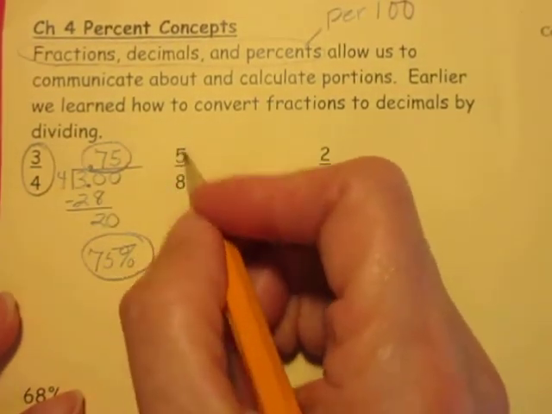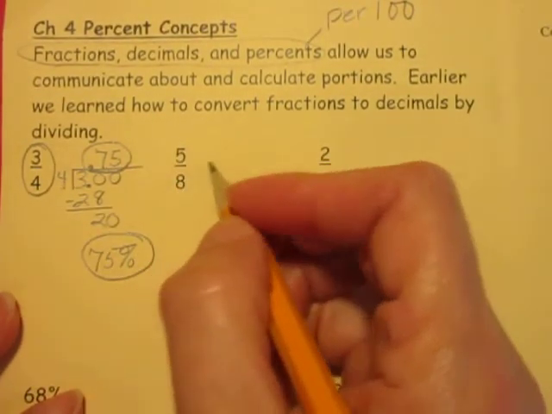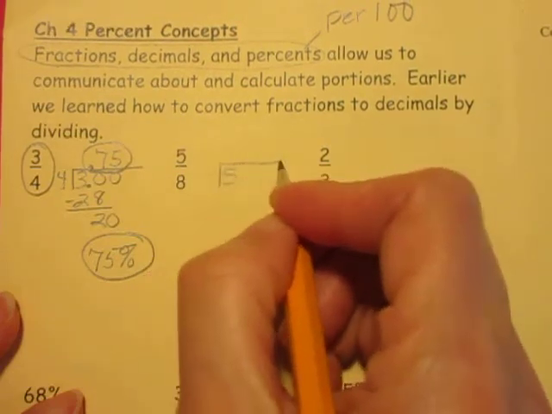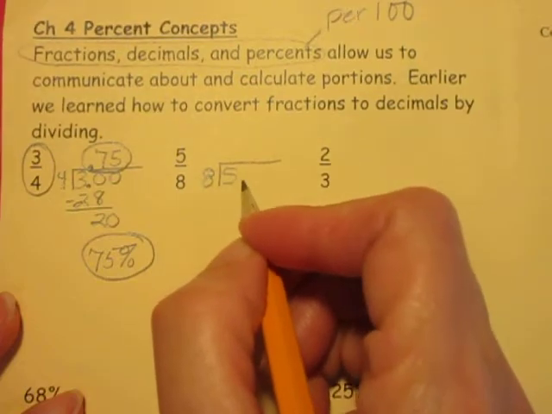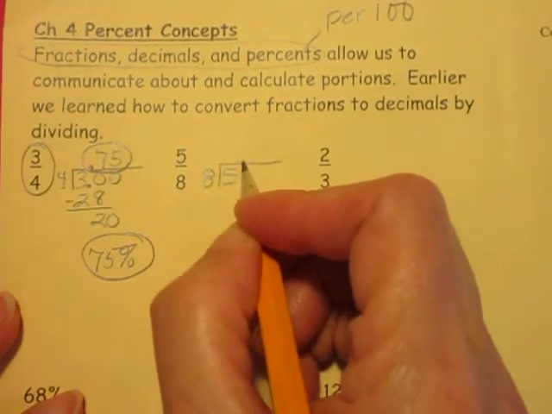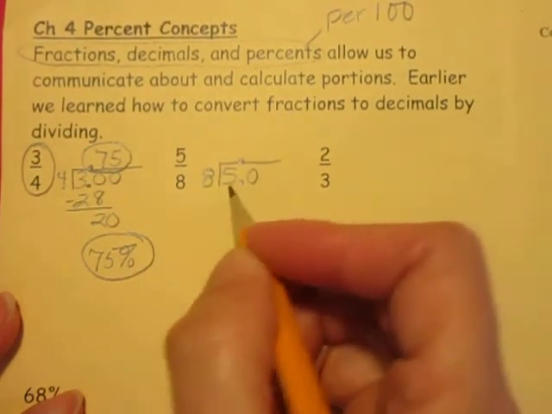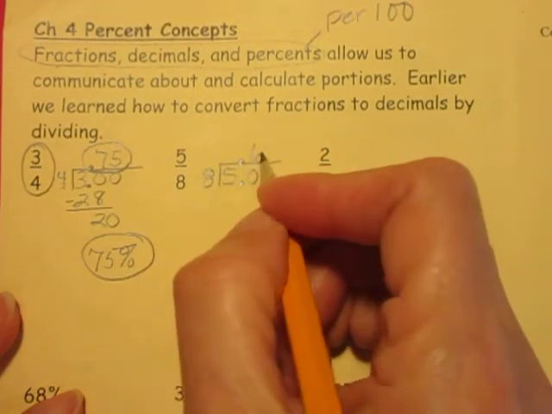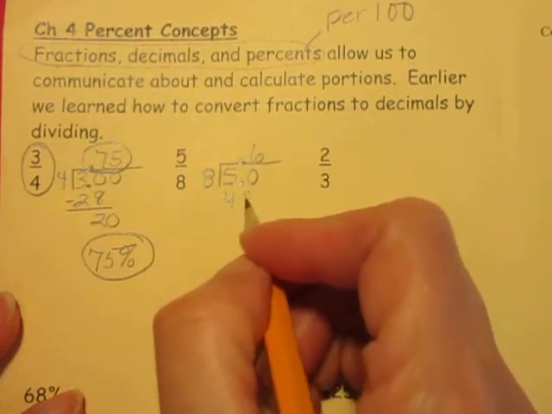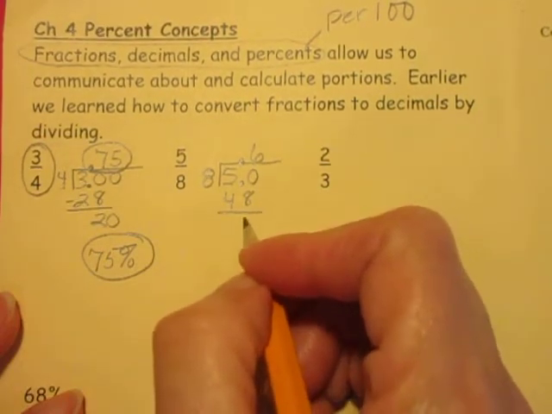Okay, so now we're going to try another fraction here. We're going to say 5/8. So the 5 goes inside the house, the 8 comes outside. 8 does not go into 5, not even one time, so I have to place a decimal in my answer, add my 0, and now I get cooking with my division problem. 8 goes into 50 6 times. 6 times 8 is 48. When I subtract, I find that I have 2 left over.